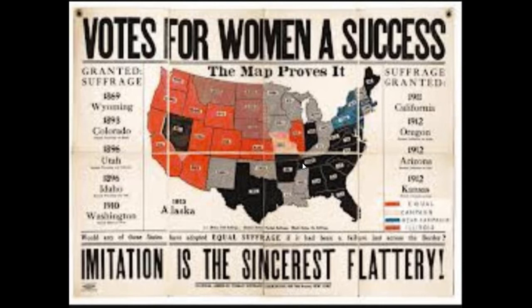Anyway, it wasn't a decision that had an impact for very long, because the following year, in 1919, the United States Congress formally proposed the amendment to the Constitution to give women the right to vote. And in 1920, Texas became the first state in the South to ratify that amendment to the Constitution.